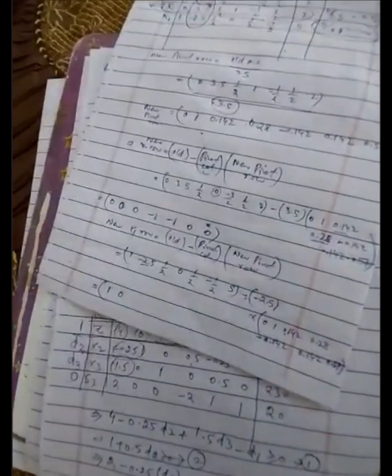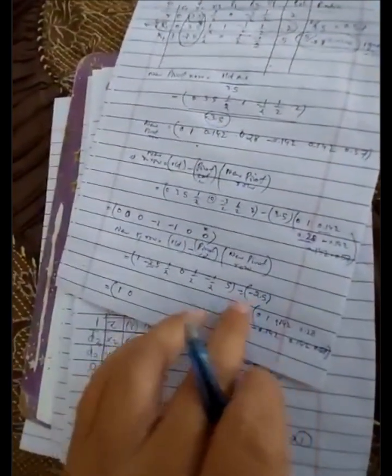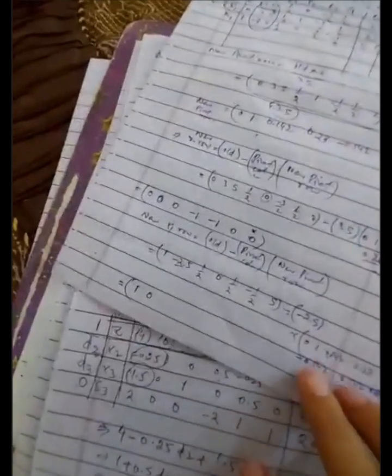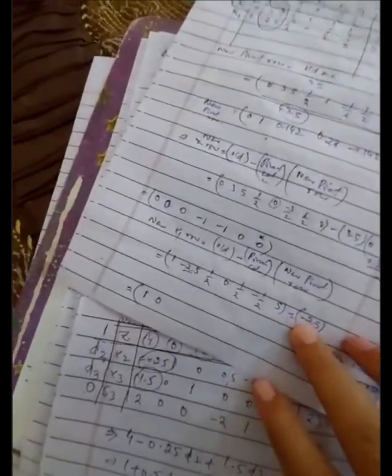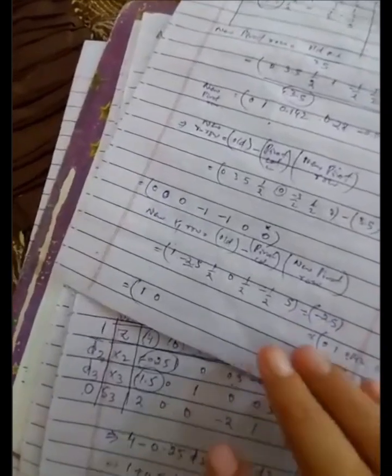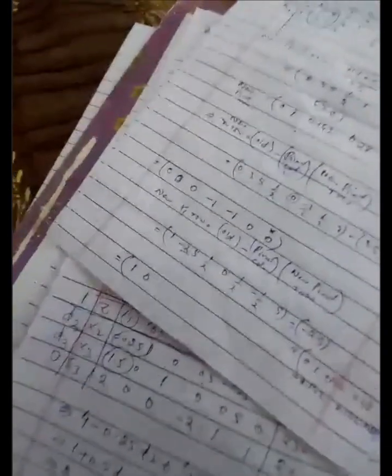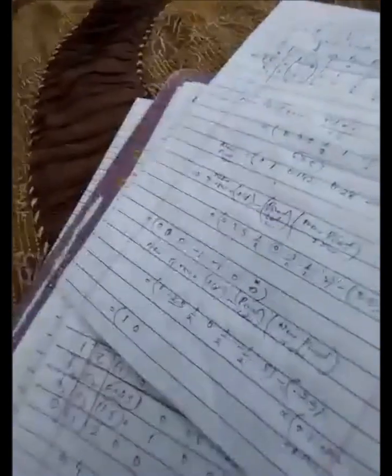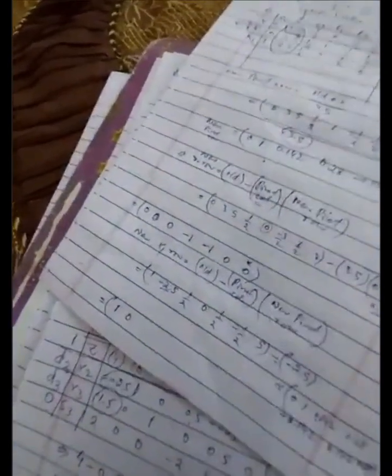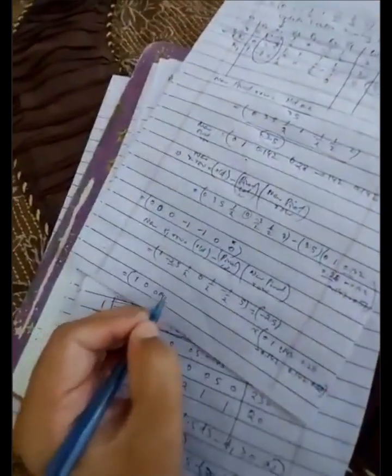Let me calculate it using the calculator. 2.5 multiplied by 0.142 will give us 0.355. Okay, and this will become plus 0.355, and 1 over 2 minus 0.355 will give us 0.145.